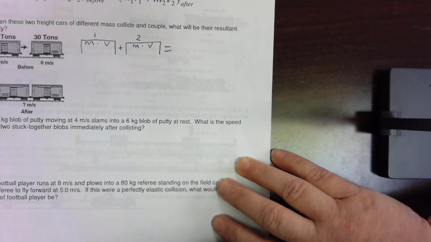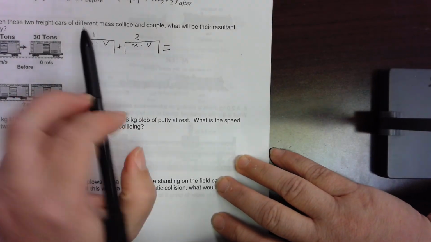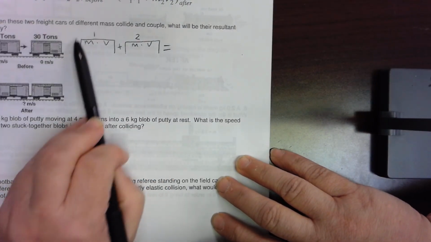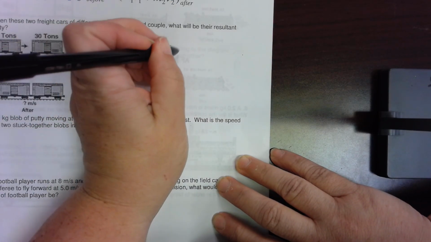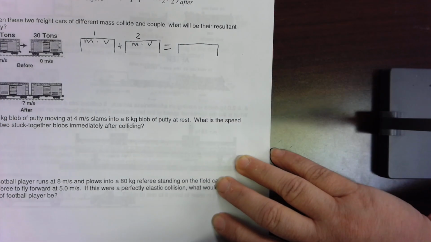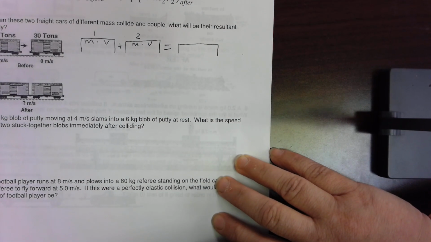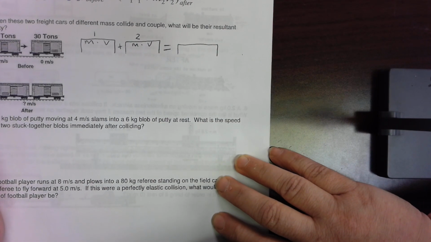And just like before, conservation of momentum, the momentum of the objects when they're separate is still going to be equal to the momentum after the objects are together. Alright, so let's look at how that looks.